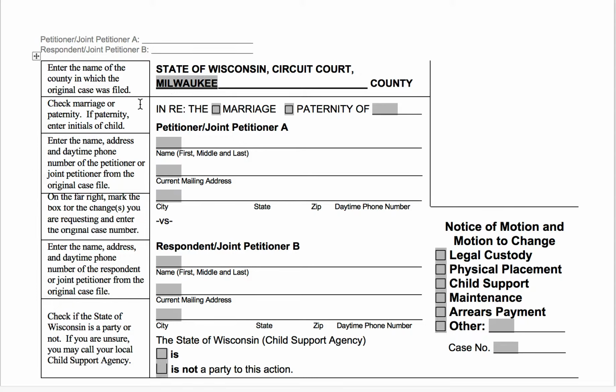So on this next line, we're going to indicate whether the original case that your order comes out of is a divorce case or a paternity case. If you and the other person got divorced and that's how you got an order, you're going to check this marriage box, and that's all you need to do here.